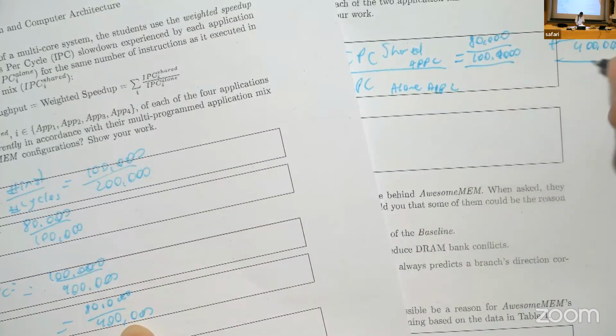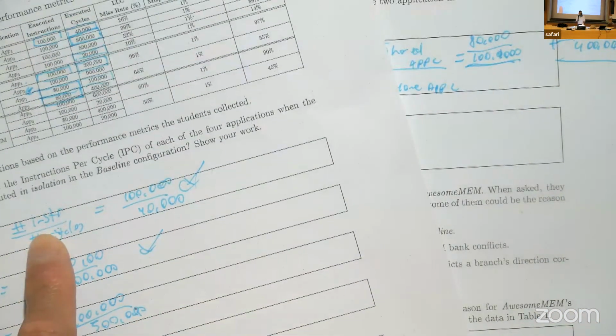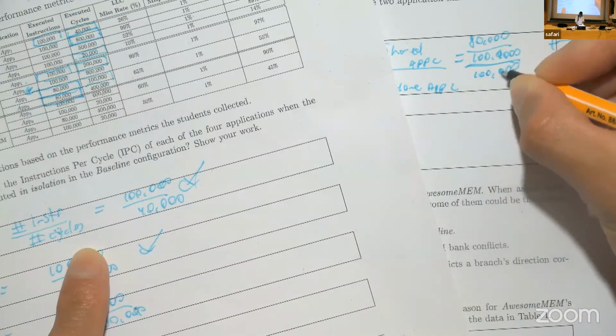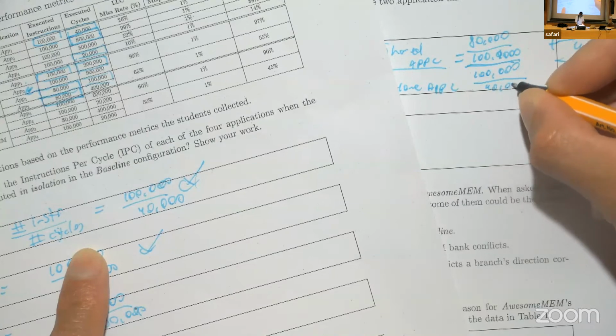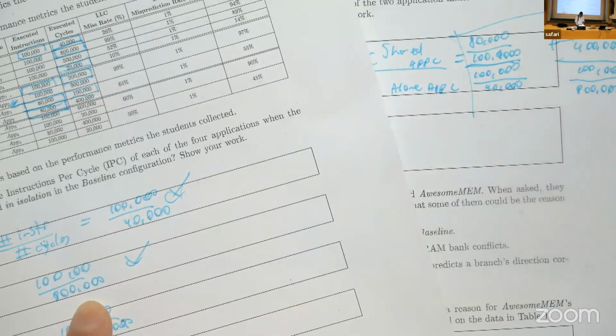And the IPC alone of app1 and app2 is from the baseline that we calculated in the first question. So it's 100,000, 400, and 100,000 divided by 80,000. And this is the answer.